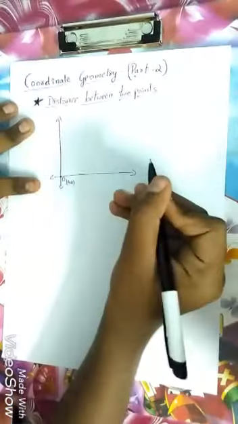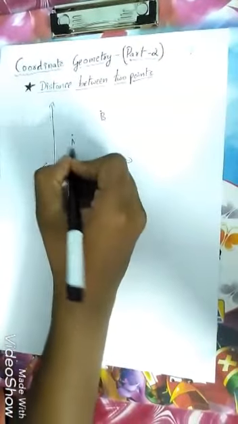Now let's take 2 points A and B on the Cartesian plane. I'll take it as here. Now let the coordinates of A be x1 and y1, and let the coordinates of B be x2 and y2. To find the distance between A and B, construct a right angle triangle.